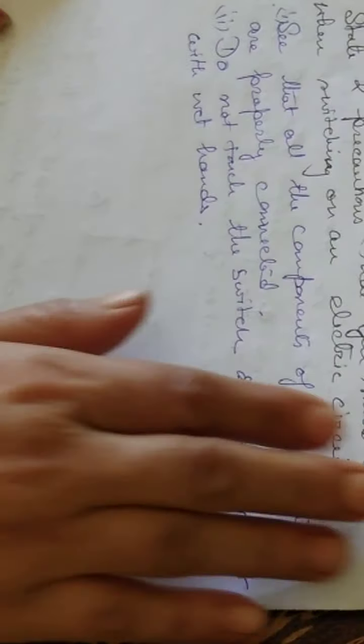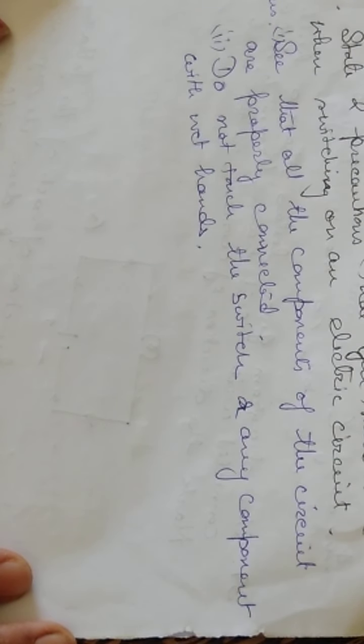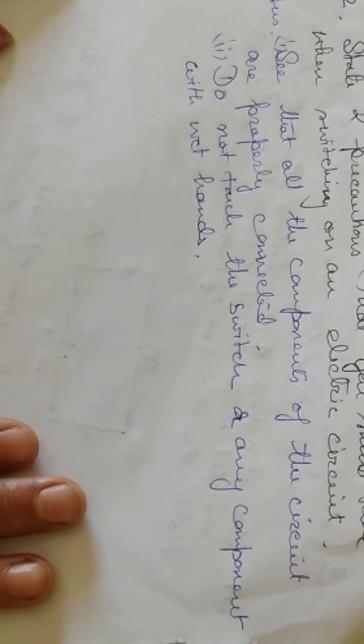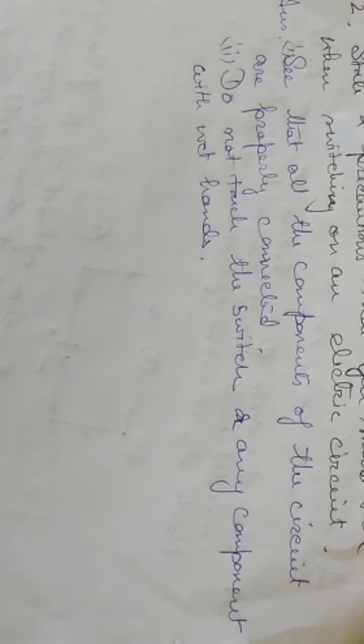Then, state the two precautions that you must take when switching on an electric circuit. See that all the components of the circuit are properly connected, and do not touch the switch or any component with wet hands. Okay. So I have completed this whole electricity and magnetism chapter according to the ICSE syllabus, class 7.